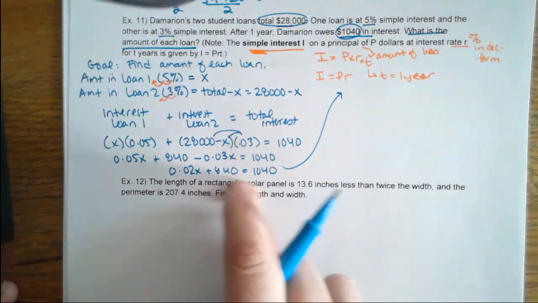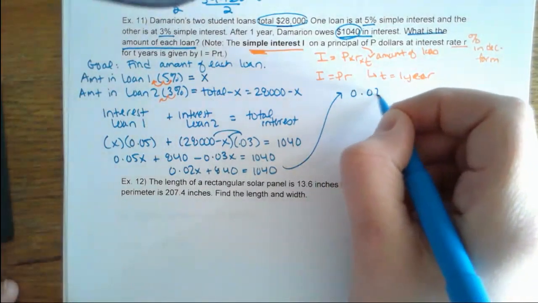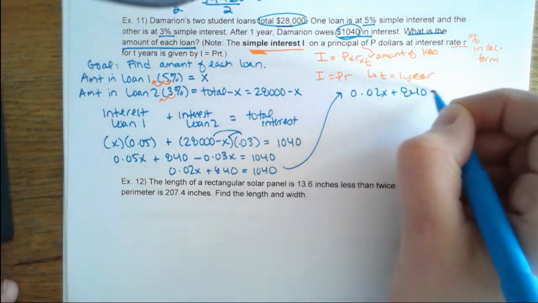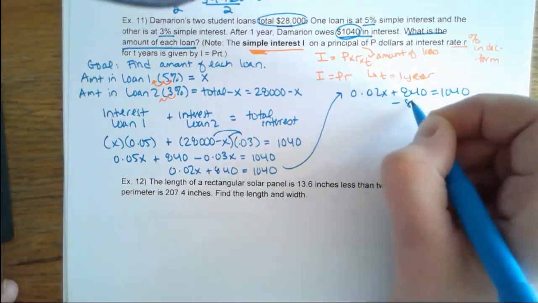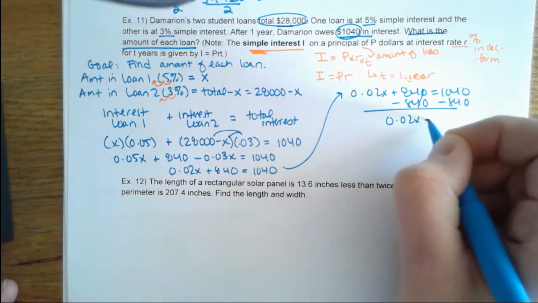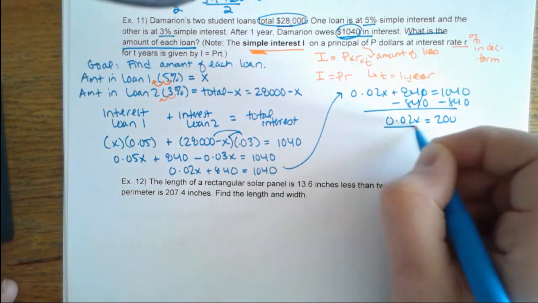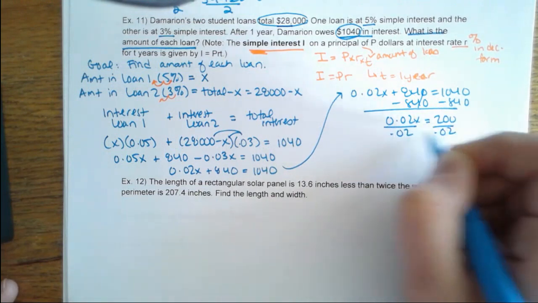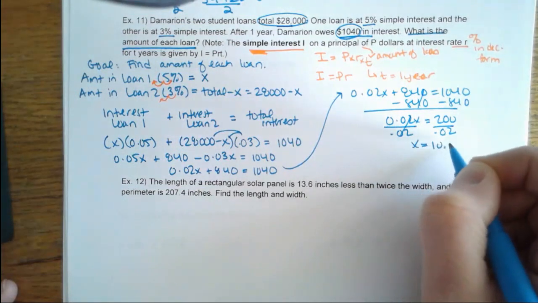Then I'm going to go ahead and subtract that 840 from both sides, and I get 200. And then finally I divide by 0.02, and I have x is equal to 10,000.